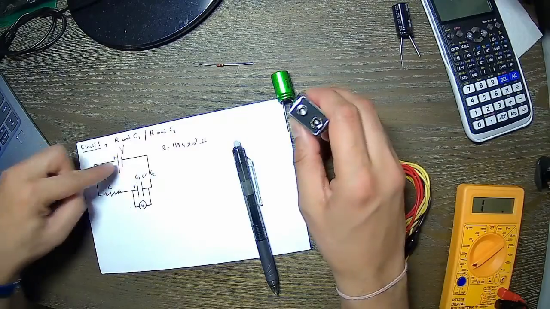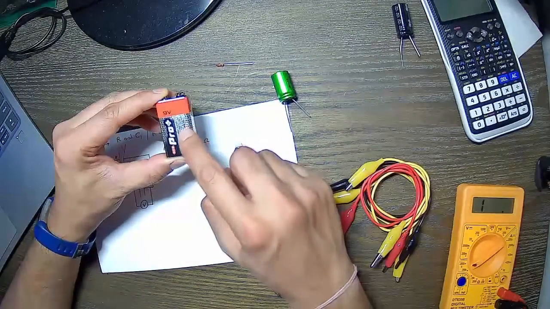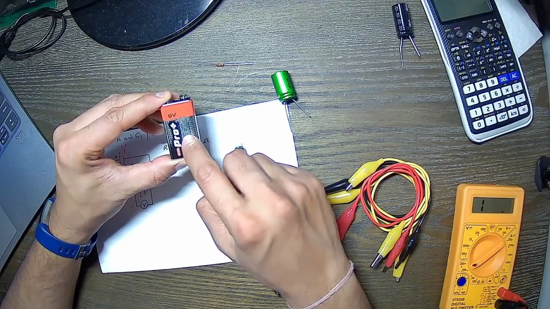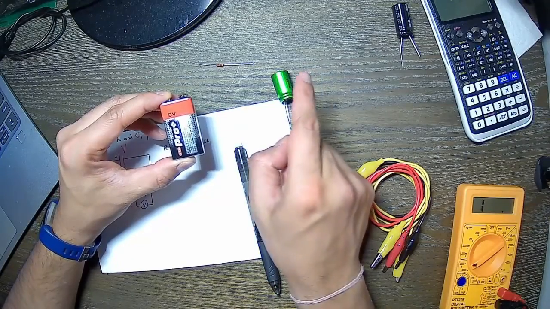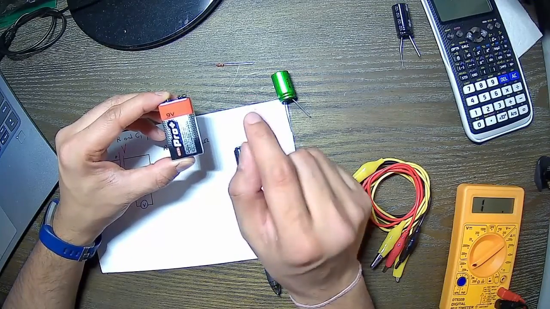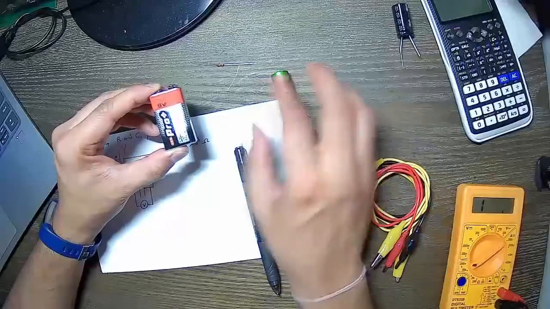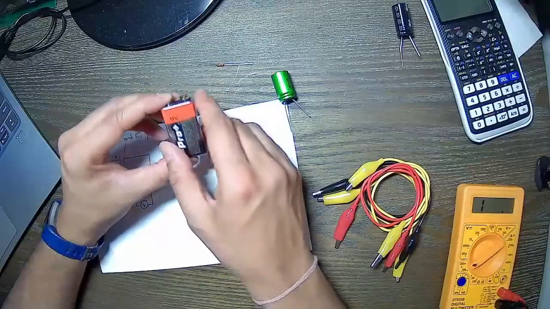We have recorded R. We also need to record the applied voltage, so that we can take 63% of that value and time how long it takes for the capacitor to reach that voltage.